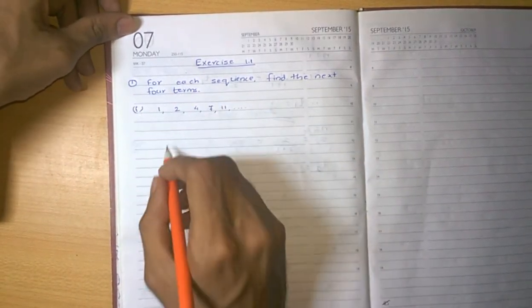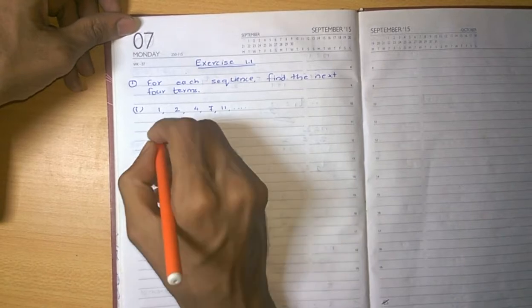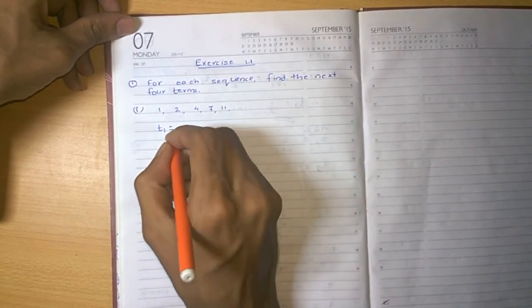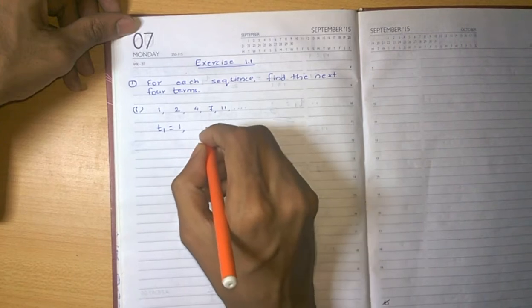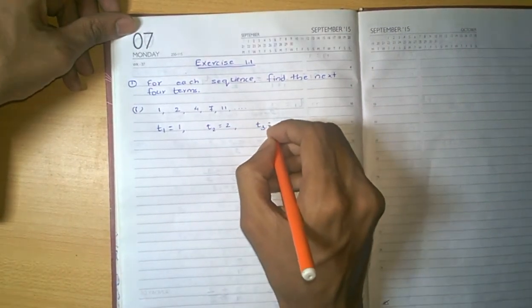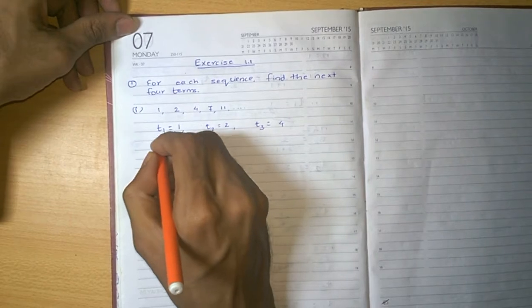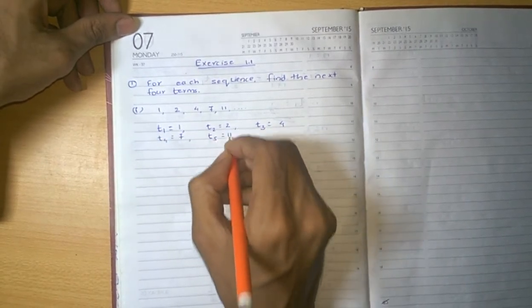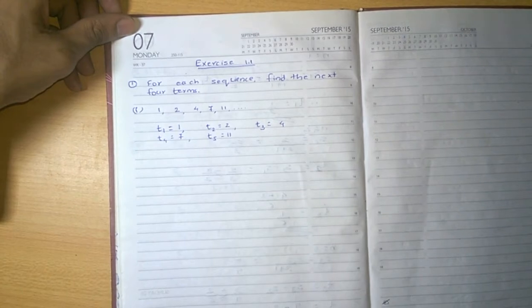In this first question, T1 = 1, T2 = 2, T3 = 4, T4 = 7, T5 = 11. He is asking us T6, T7, T8, T9, 4 terms.